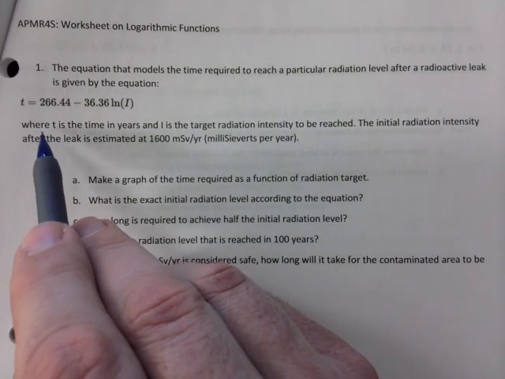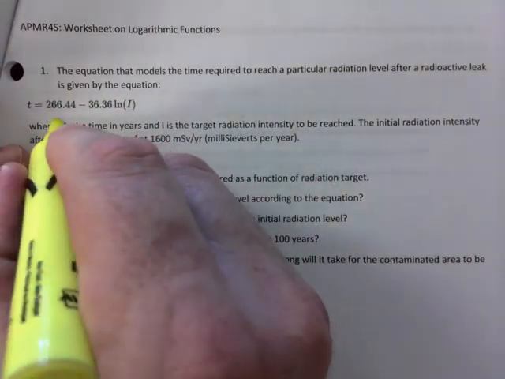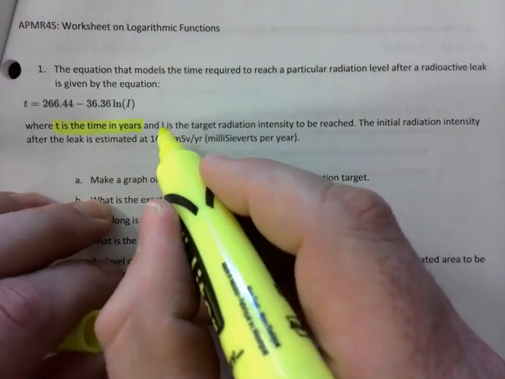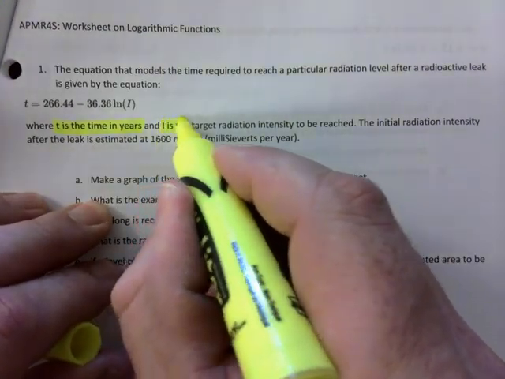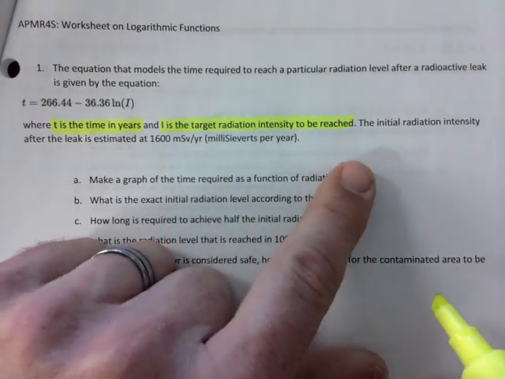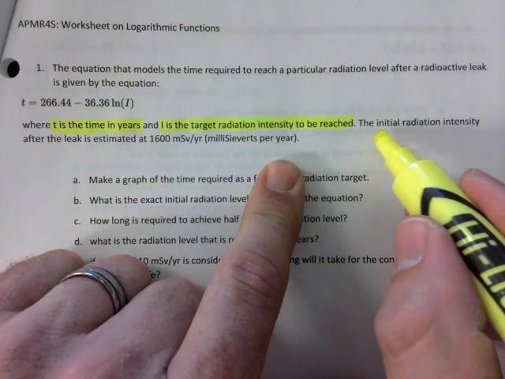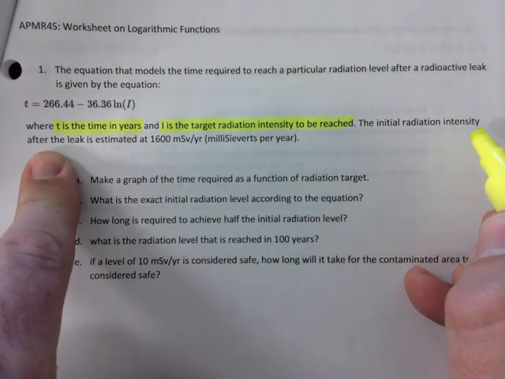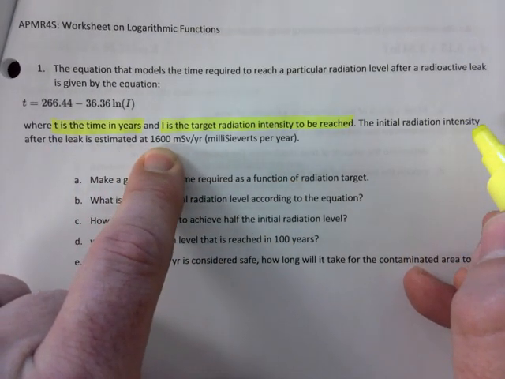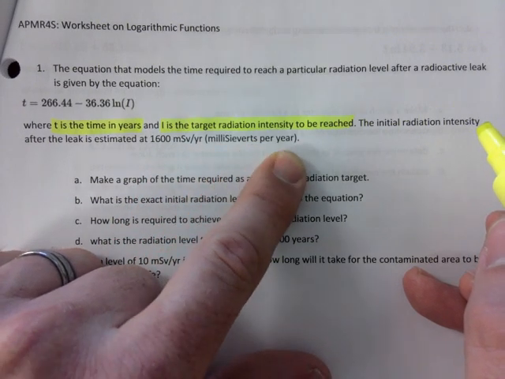Watch carefully here. Where T is the time in years, and I is the target radiation intensity to be reached. The initial radiation intensity after the leak is estimated to be 1600 millisieverts per year.